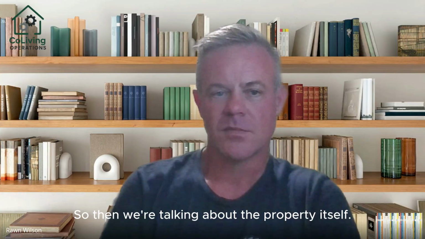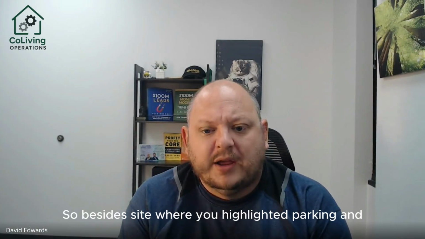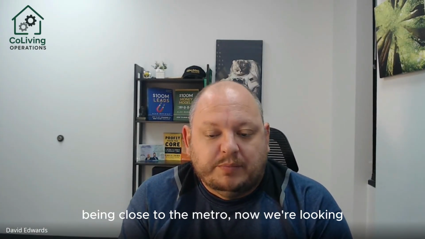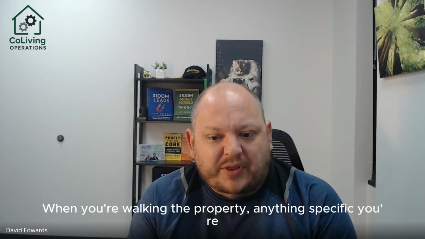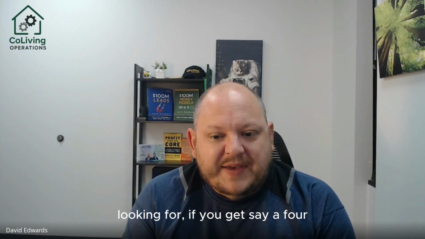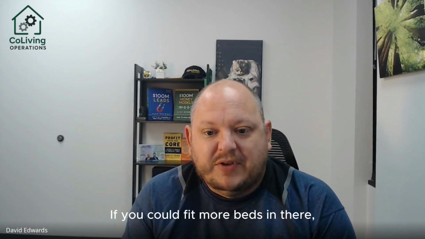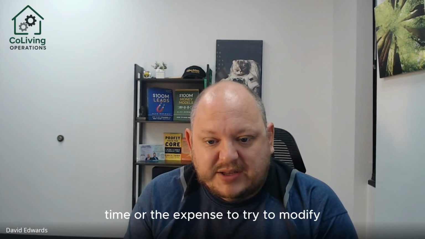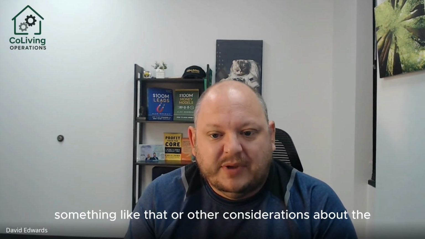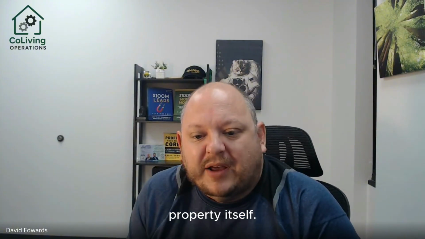Okay. So then we're talking about the property itself. Besides the site, where you highlighted parking and being close to the metro, now we're looking at the property. When you're walking the property, is there anything specific you're looking for? If you get, say, a 4-bed, 1-bath, if you could fit more beds in there, at some point is it just not worth your time or the expense to try to modify something like that? Or are there other considerations about the property itself?